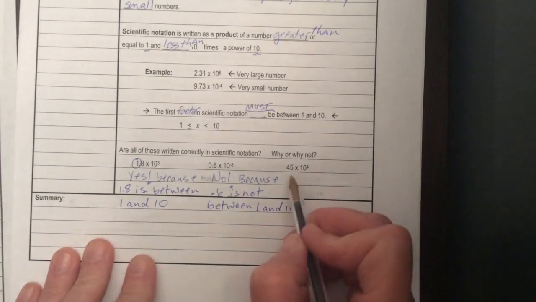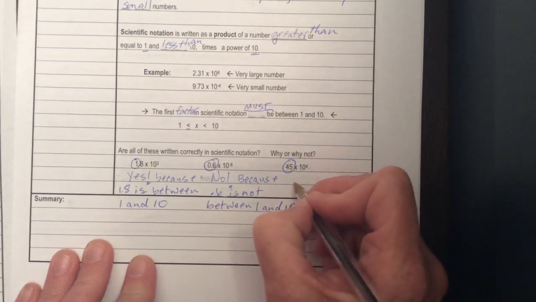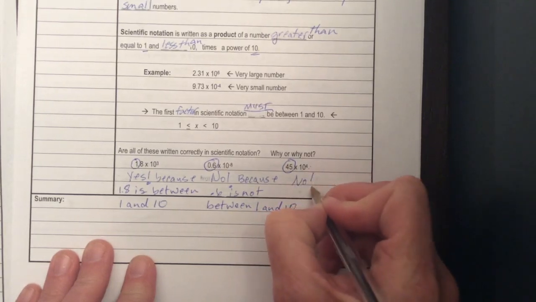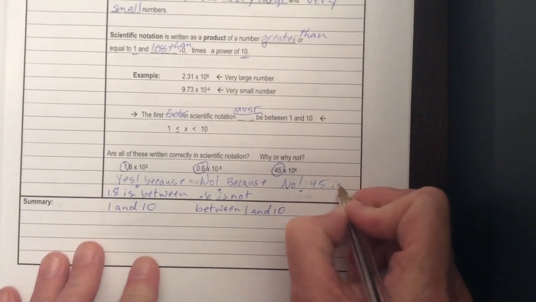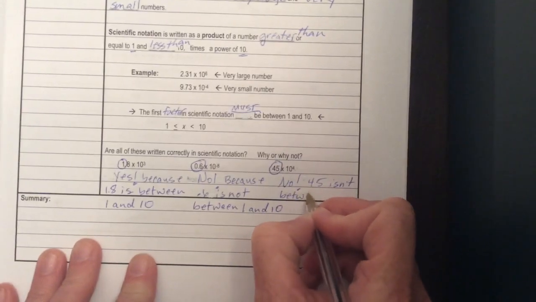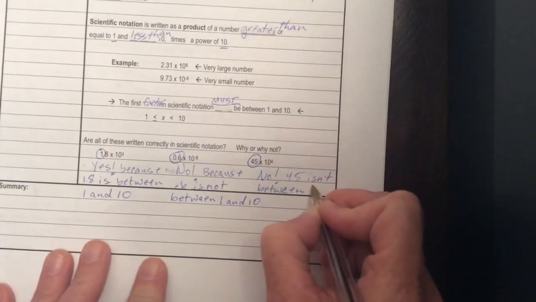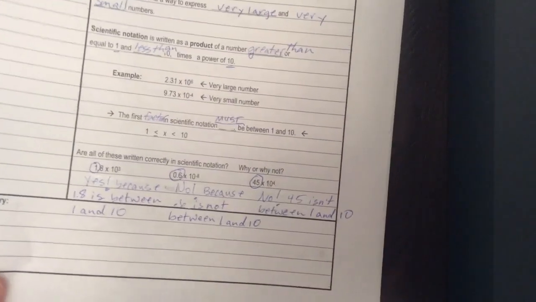And let's look at the last one, 45 times 10 to the 4th power. Hopefully you think it's no, because 45 isn't between 1 and 10. Okay?